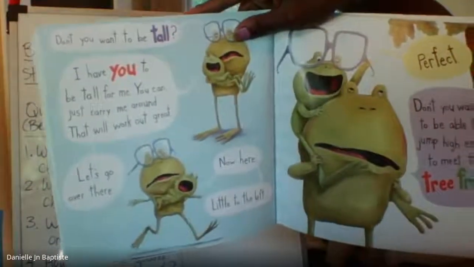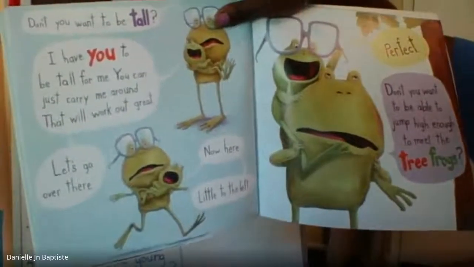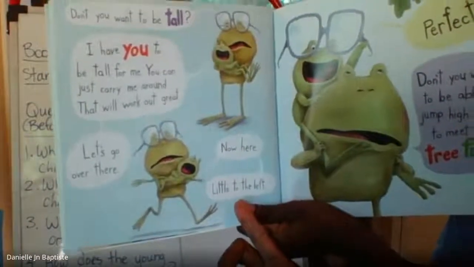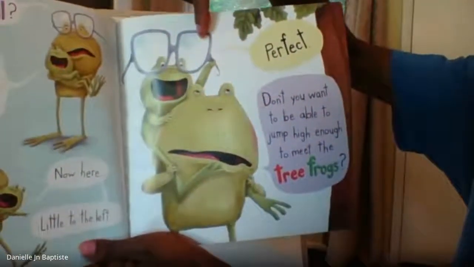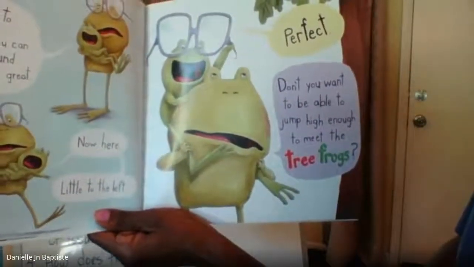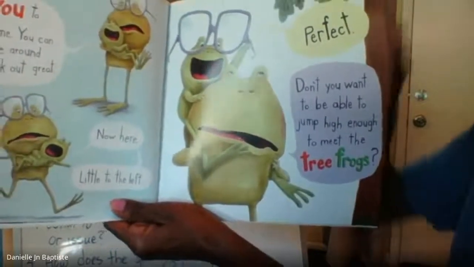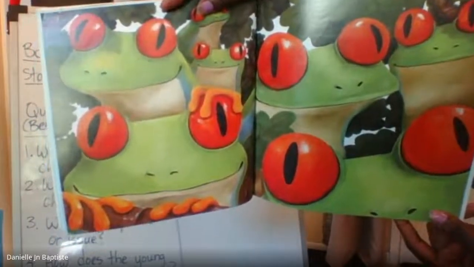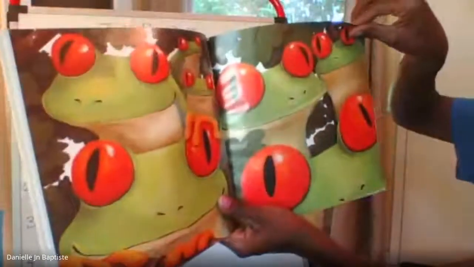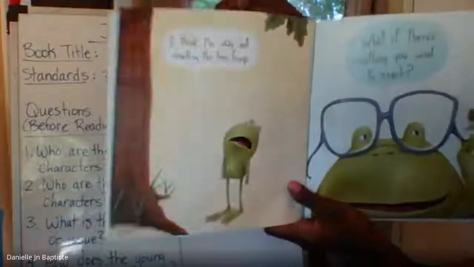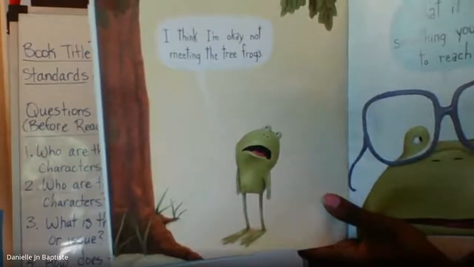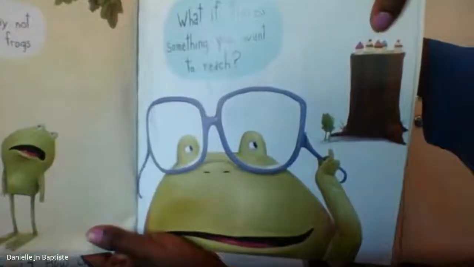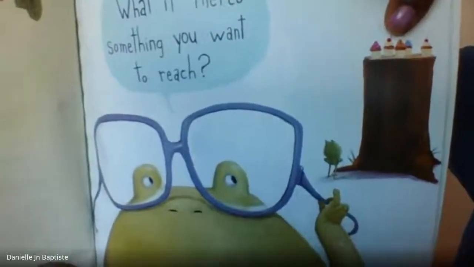Don't you want to be tall? I have you to be tall for me. You can just carry me around. That will work out great. Let's go over there. Now here, a little to the left. Perfect. Don't you want to be able to jump high enough to meet the tree frogs? You can see all the tree frogs with their red eyes. Ribbit, ribbit, ribbit. I think I'm okay not meeting the tree frogs. What if there's something you want to reach? What are those? Cupcakes.